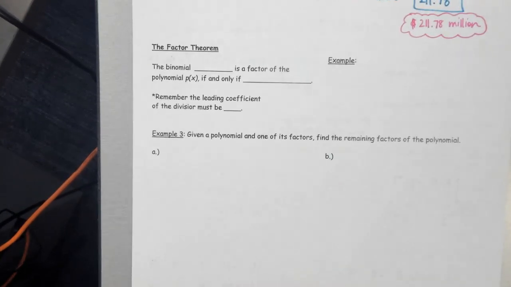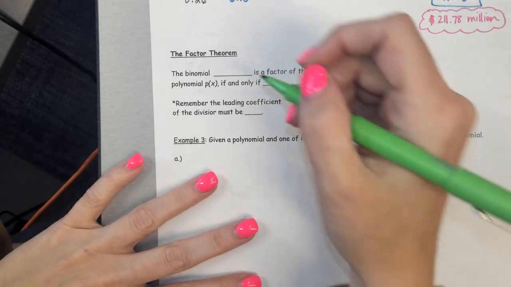All right, and then the other theorem we're going to learn today is called the factor theorem. Okay, so remember, when something is a factor, like what are the factors of 12? 2, 6, 1, 12, 3, 4. So what does that mean when they're factors? They divide into it evenly, right? Okay, so if they divide into it evenly, that means there's no remainder when you divide.